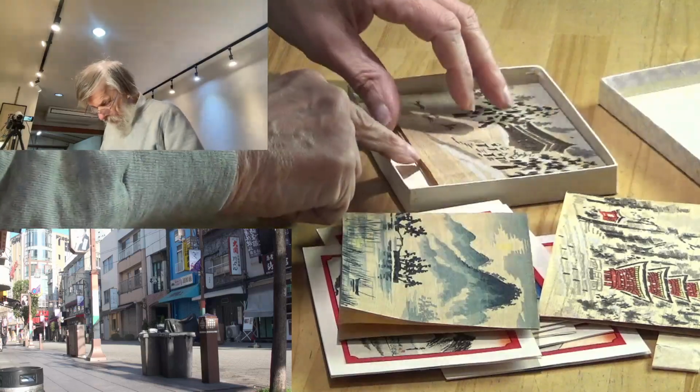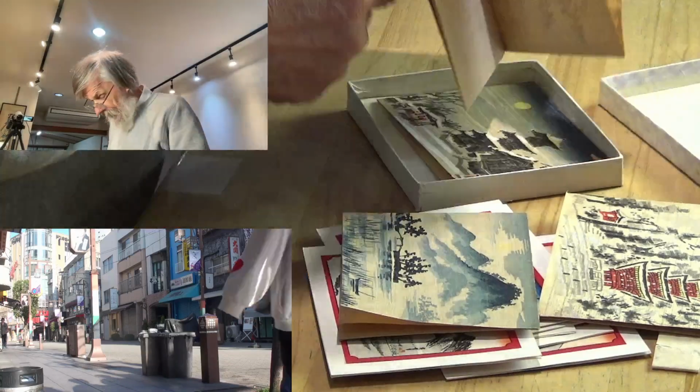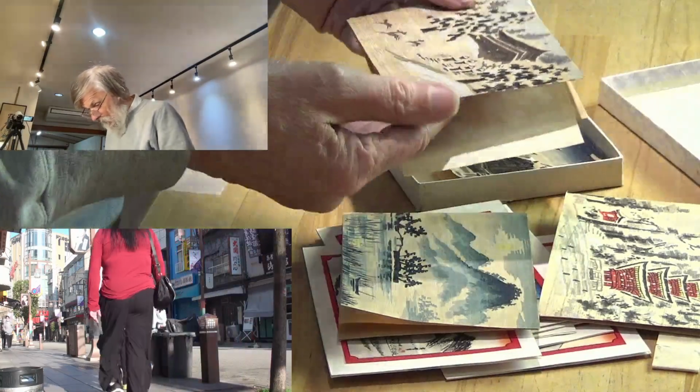Oh, there's going to be a wrestling match between me and Watanabe-san. She will want these for the shop. She found them.